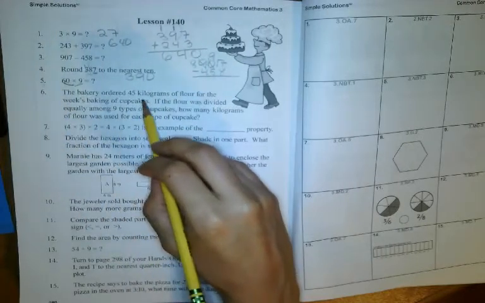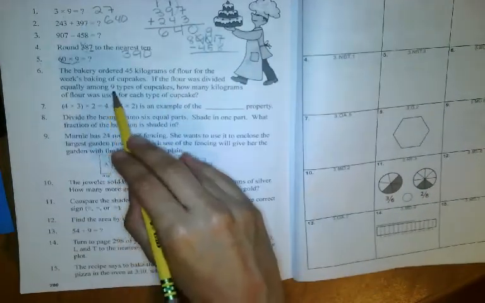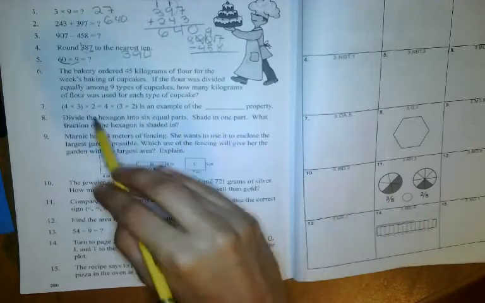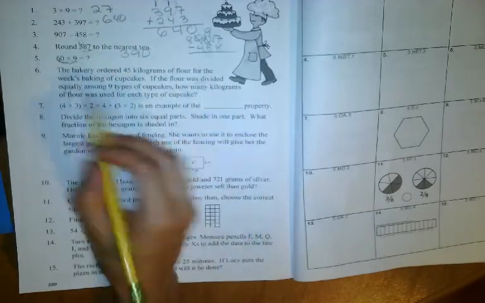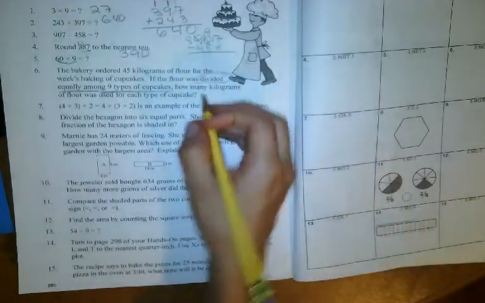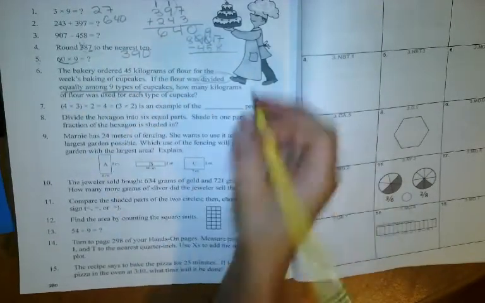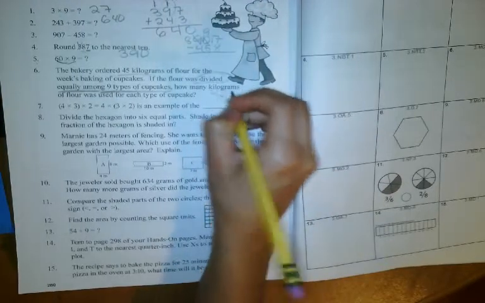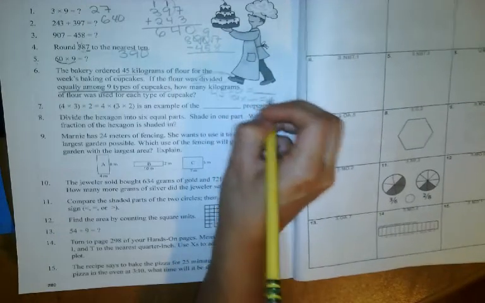Number 6. The bakery ordered 45 kilograms of flour for the week's baking of cupcakes. If the flour was divided equally among 9 types of cupcakes, how many kilograms of flour was used for each type of cupcake? If the flour was divided evenly among 9 types, okay, there's the hint, divided, which means I'm going to have a division equation. I had a total of 45. It needs to be divided among 9 types of cupcakes. 45 divided by 9 equals blank. Or, flip it around, 9 times blank equals 45.